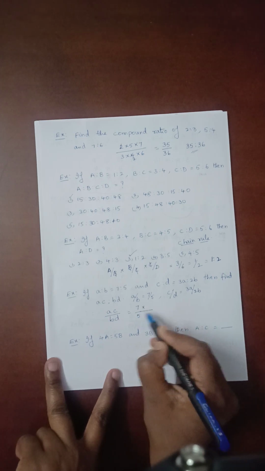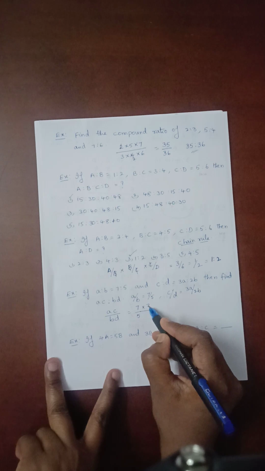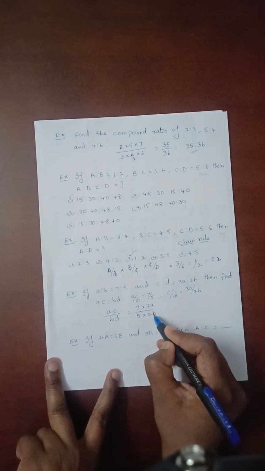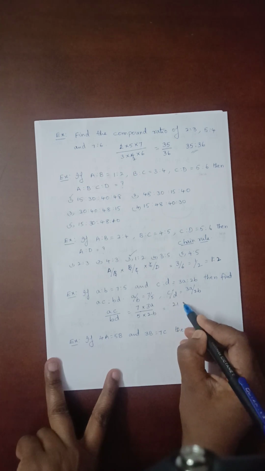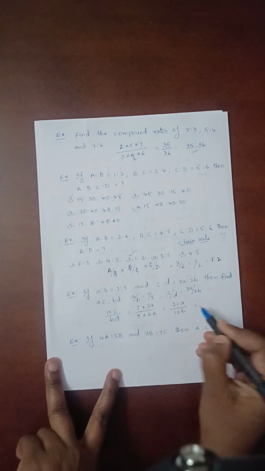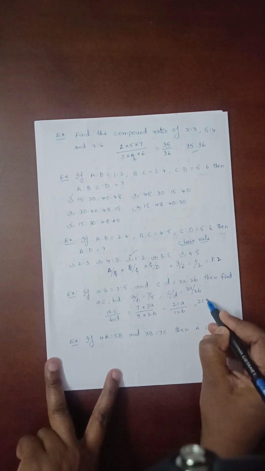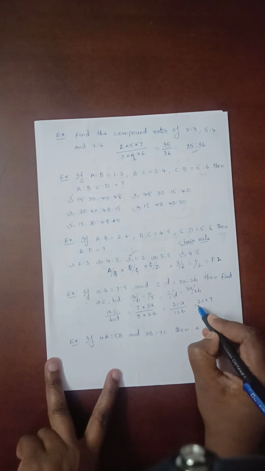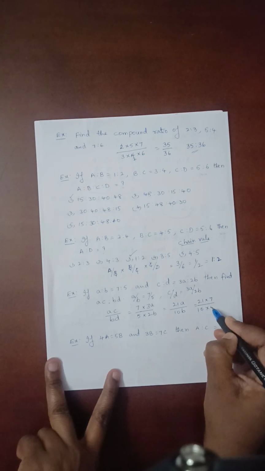Into, what is C? C is 3A. And what is D? D is 2B. This is 21A by 10B. Again 21 into, what is A? This is A by B. A by B means 7 by 5. 7 by 10 into 5.